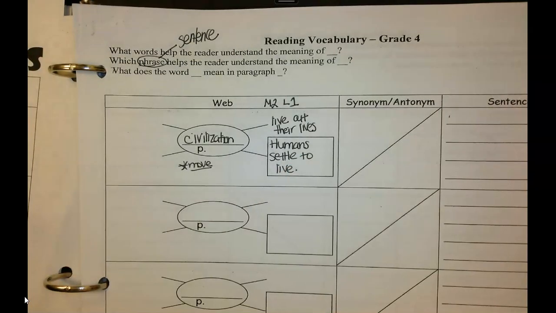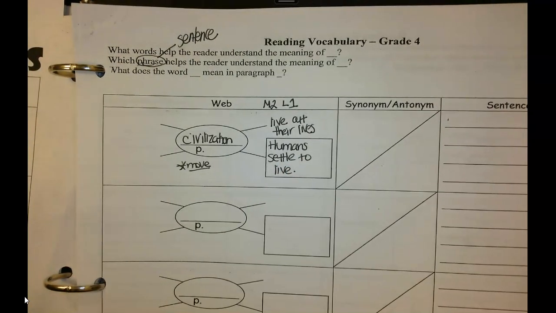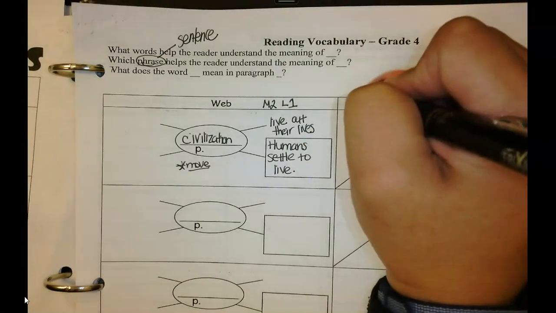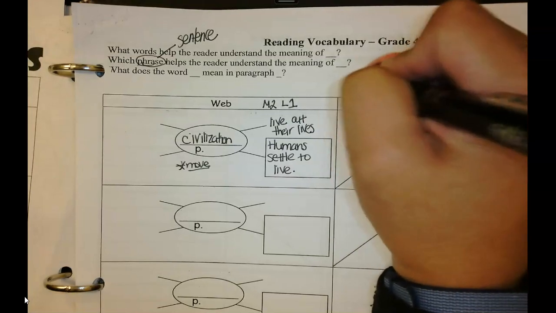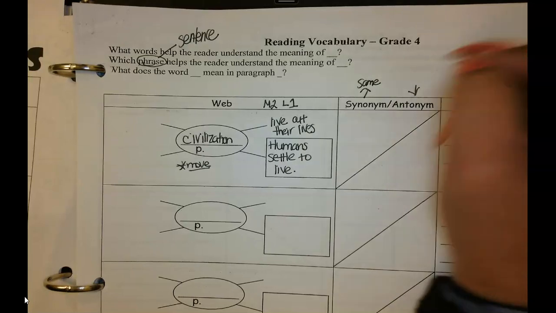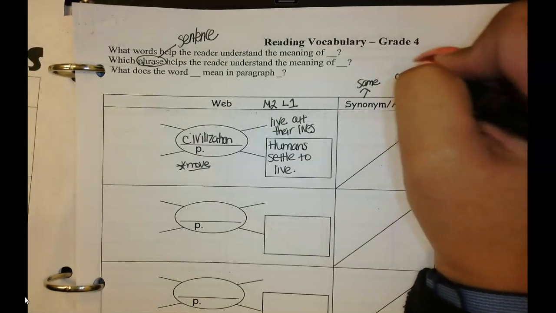So our civilization right now says that we have to do online learning because of everything that's happening, right? It's just the way that we're living right now. That wasn't the same case last year, right? Last year was totally different. So what is a synonym? I want you to write on top of synonym. It means the same. So what do we say an antonym means? It is the opposite. Good.